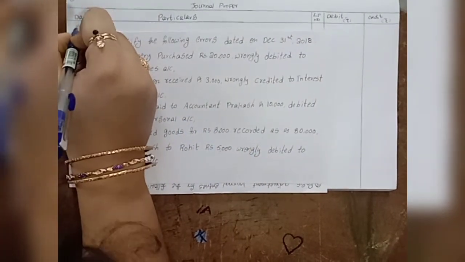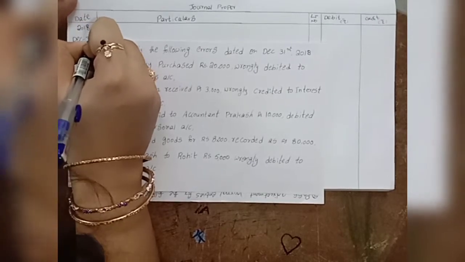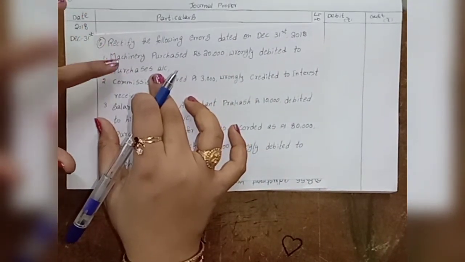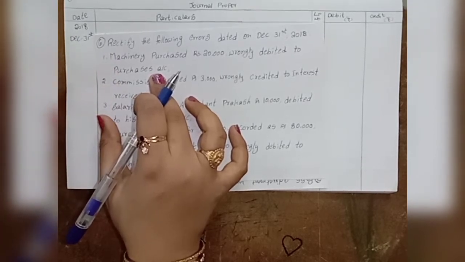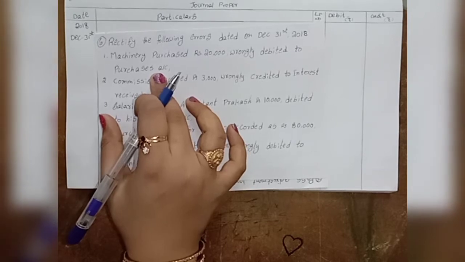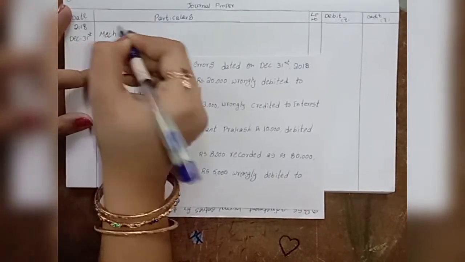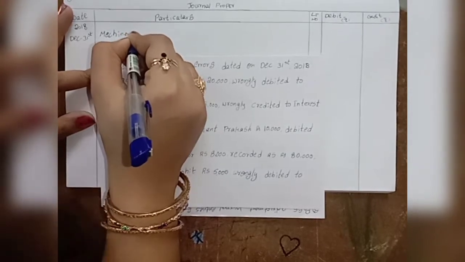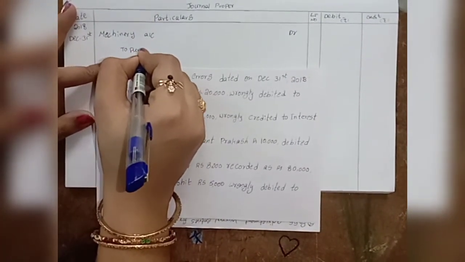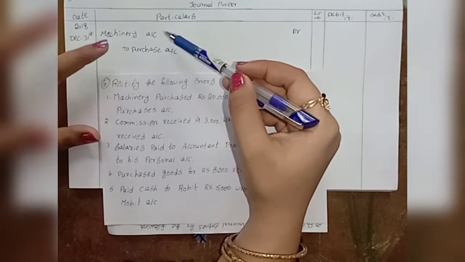First we write the date, 2018 December 31st. What did they do? They debited the purchase account, that is, the machinery was debited to the purchase account. That means they wrote purchase account debtor to machinery account. For rectifying that, we have to make it reverse. That means machinery account debtor to purchase account. So we write the entry in reverse.